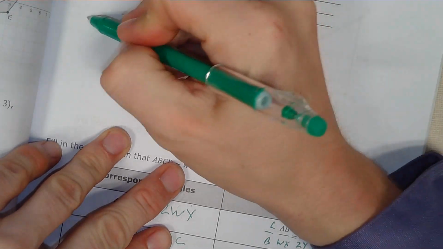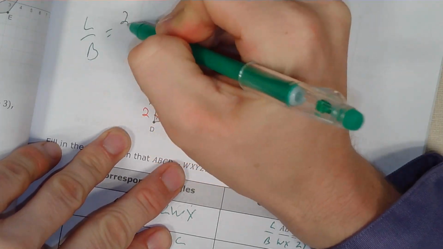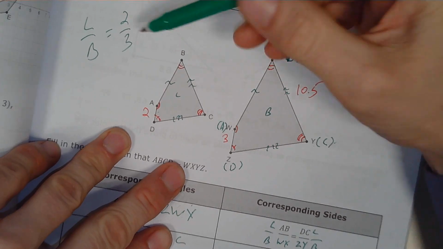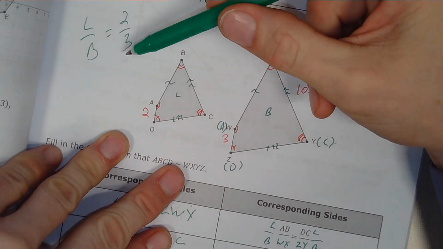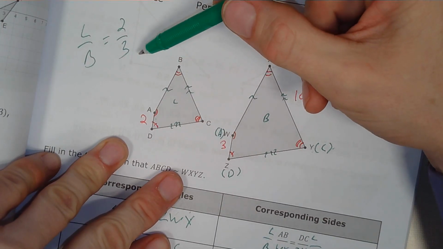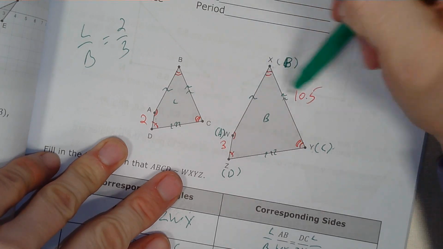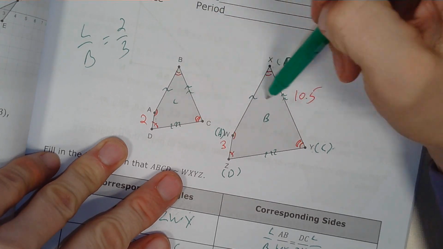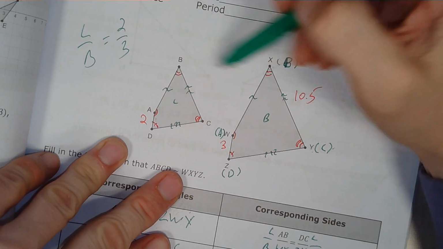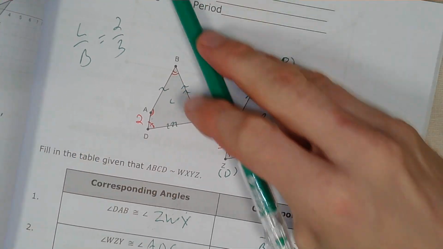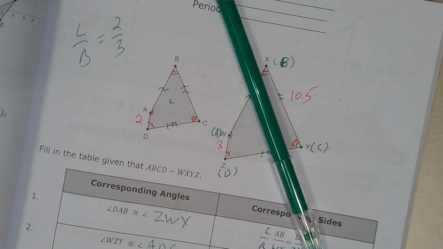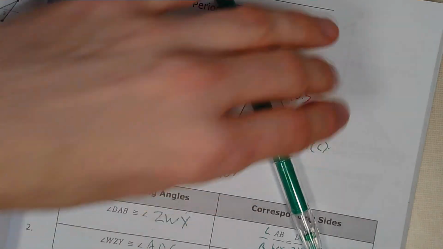So I'm going to do my little over big equals 2 divided by 3. So my shrink proportion is 2 over 3. I need to shrink this 10.5, so it's going to be 2 over 3. I need a calculator. Pause just to get a calculator. Okay, I have a calculator.